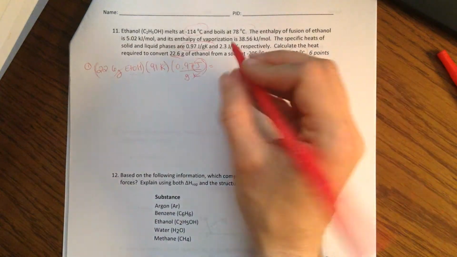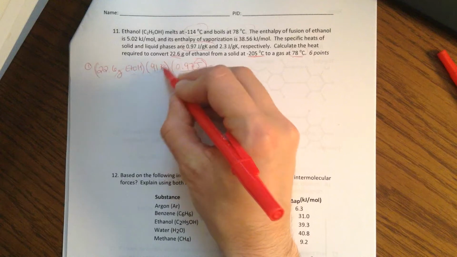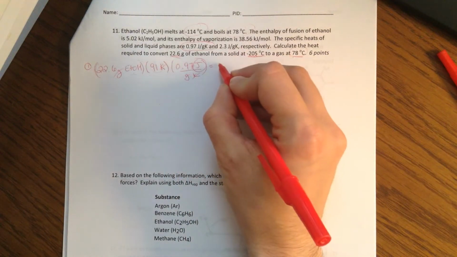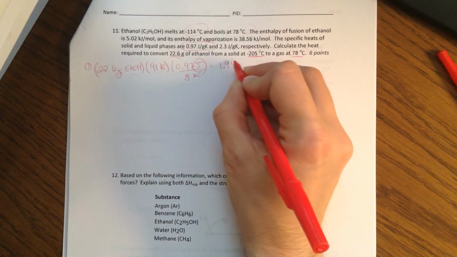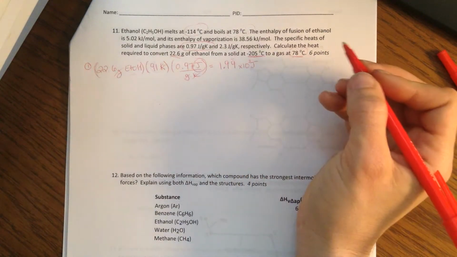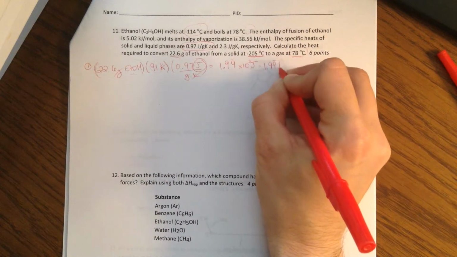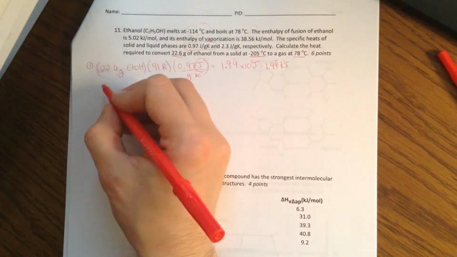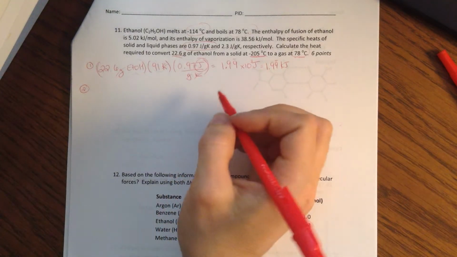All right, so I do this. There are only 2 significant figures here because of the 91 Kelvin. So I've got 1.99, where the last 9 is a non-significant digit I'm just including, times 10 to the third joules, or 1.99 kilojoules. So I've heated up my frozen solid block to the point where I'm ready to change the phase.